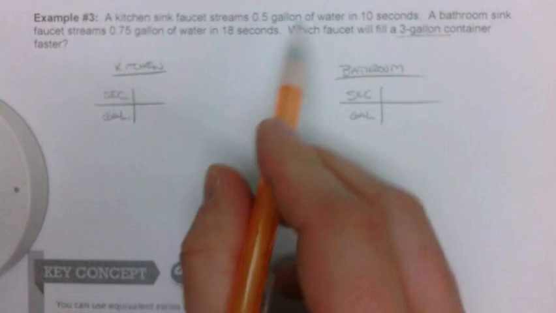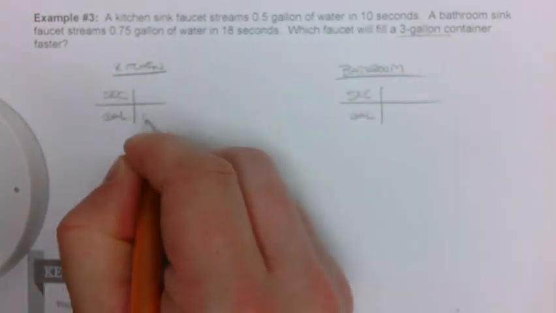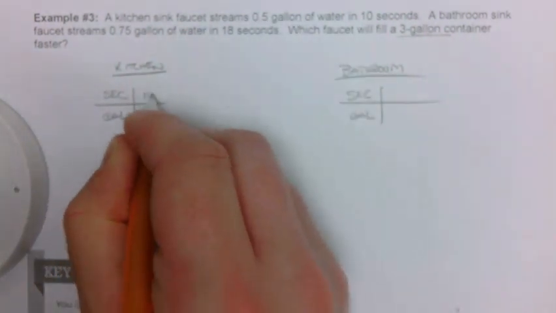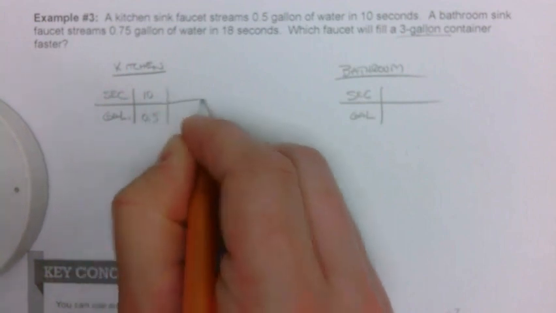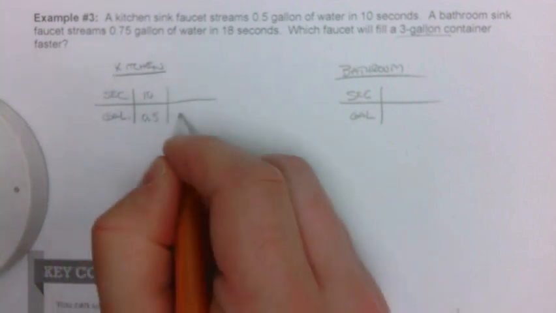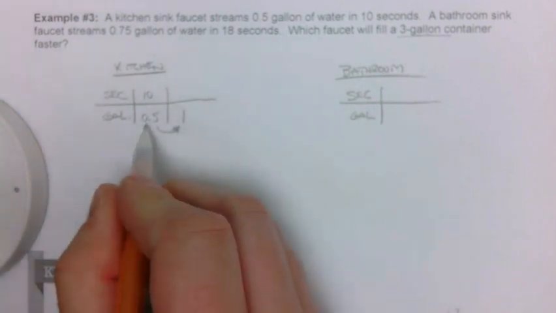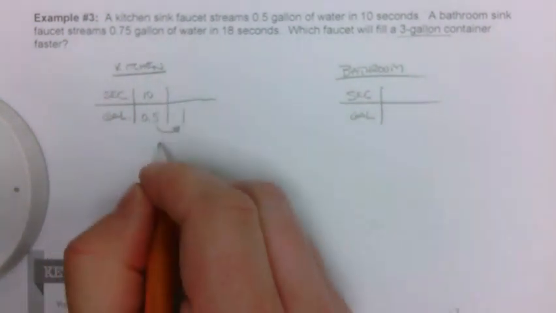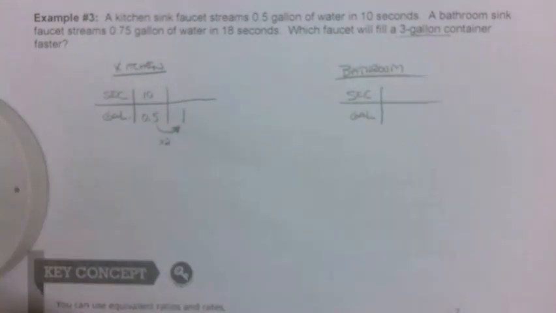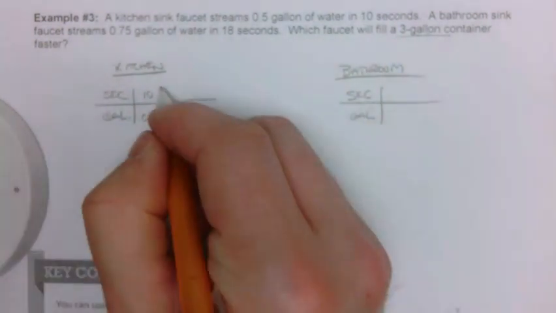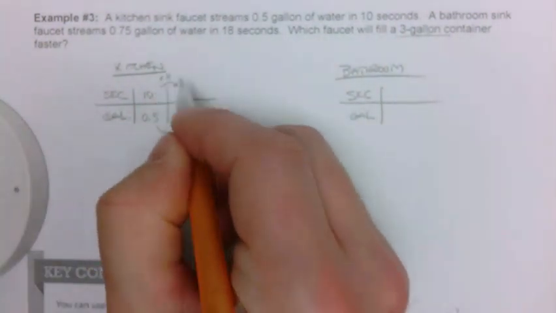For the kitchen sink, it says that it can do a half a gallon in 10 seconds. I think it would be useful to know how long it would take to fill up 1 full gallon. To go from a half a gallon up to 1 full gallon, all you have to do is multiply by 2. A half times 2 is 1. Do the same thing to your seconds, 10 times 2.